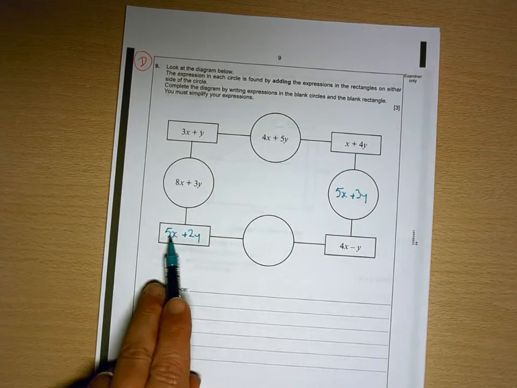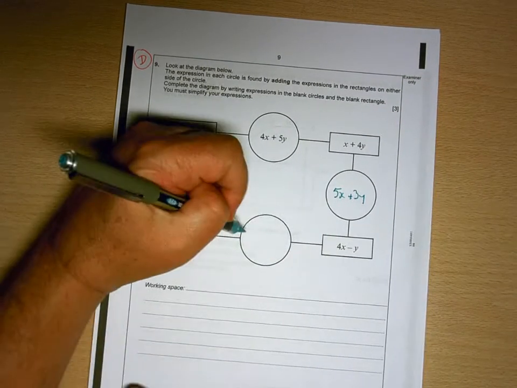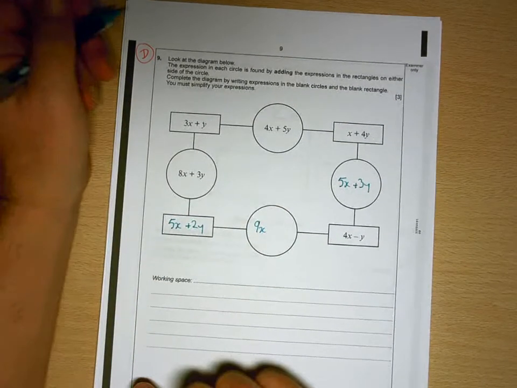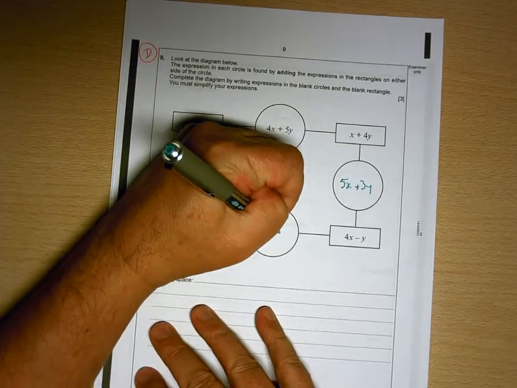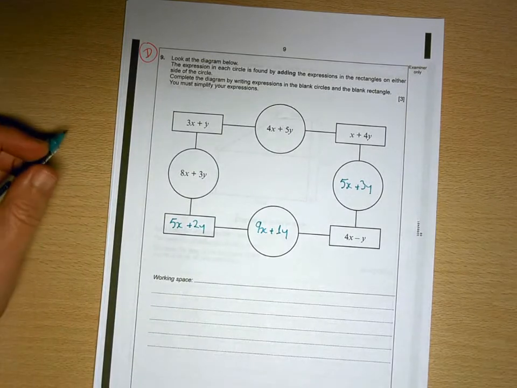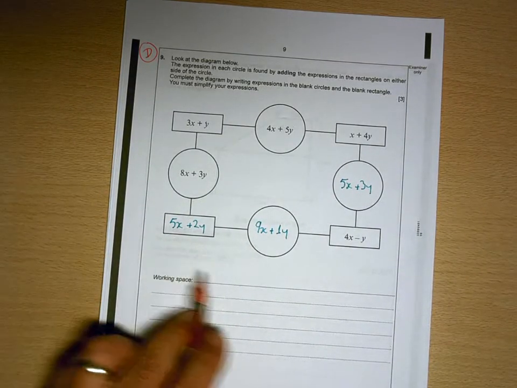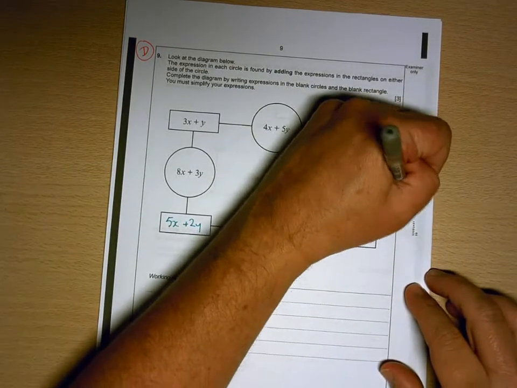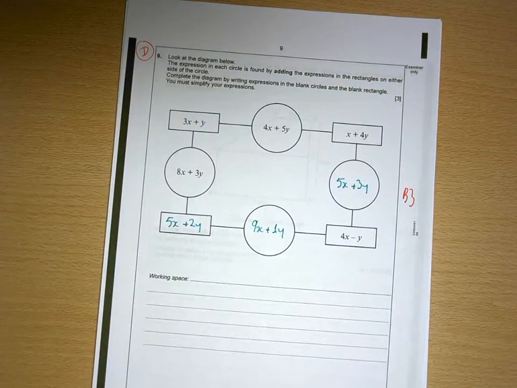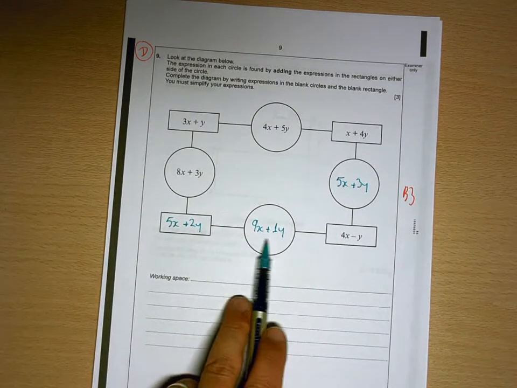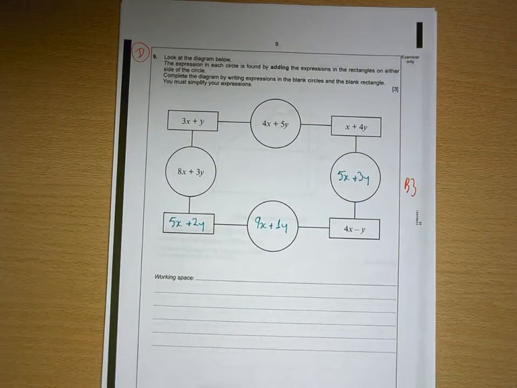So to fill in that circle now, we have a 5x and a 4x is 9x, 2y, take 1y, plus 1y or y, either of those is right. And there's 3 marks, 1 for each. And if you got one of those wrong, they would follow through for that, as long as you got it correct from your wrong working.